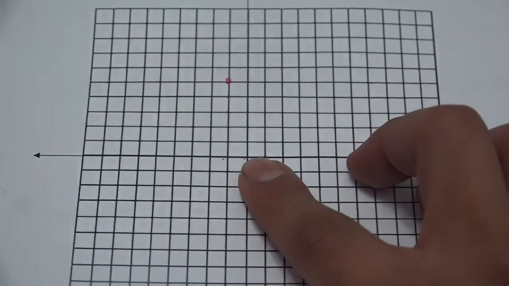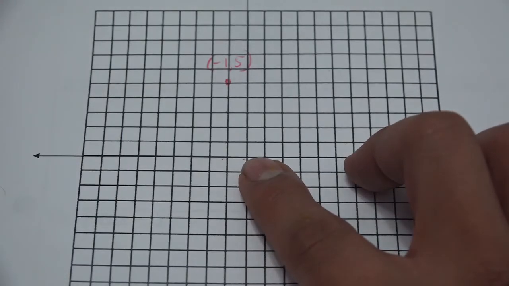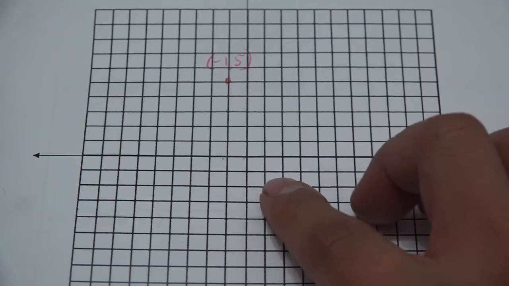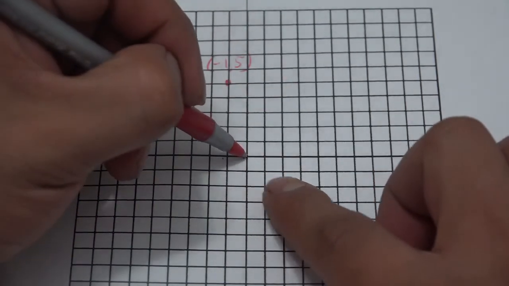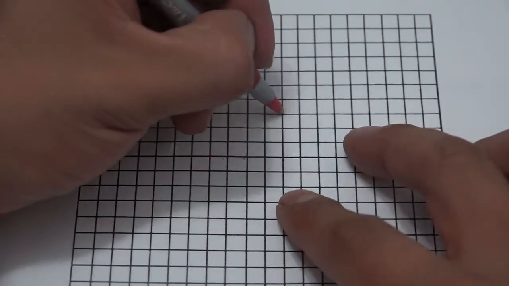Okay, -1, 5. The other endpoint of the diameter, I'm sorry, the center is 2, 3. The center of the circle is 2, 3. So it's 1, 2, then 1, 2, 3.